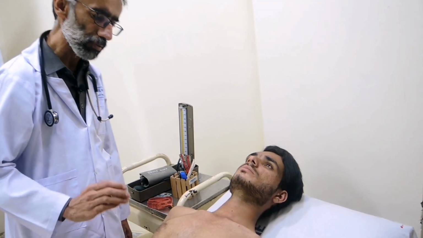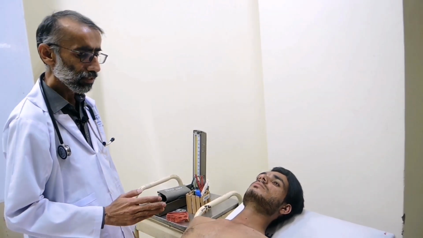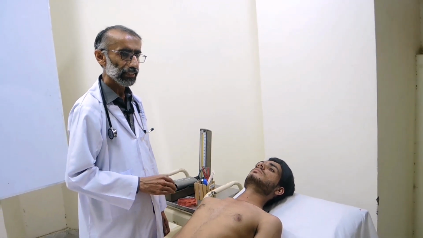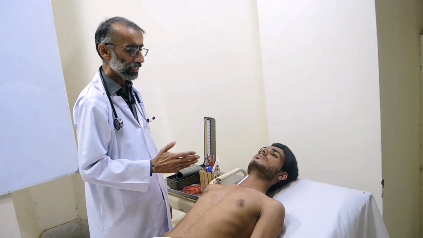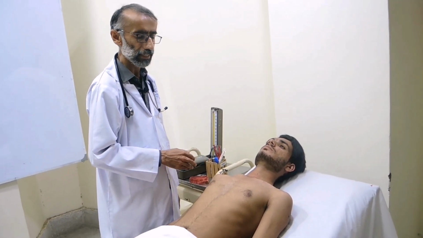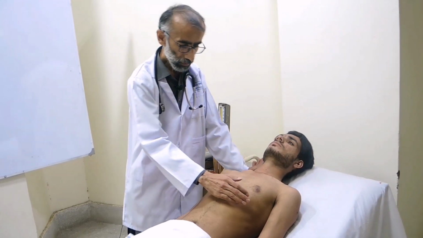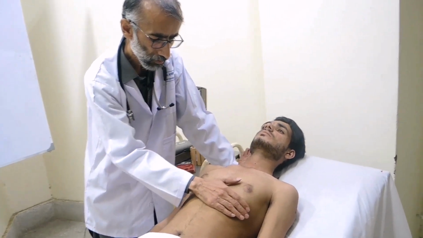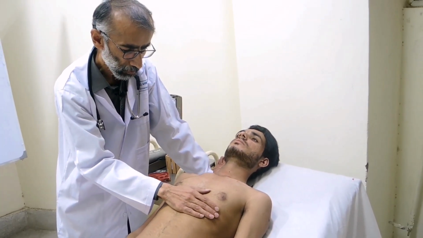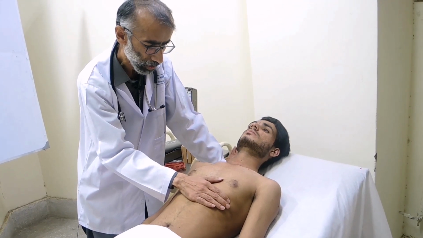The trachea is normally deviated slightly toward the right side. Tracheal deviation occurs in upper lobe diseases. Now assess the apex beat and its position.